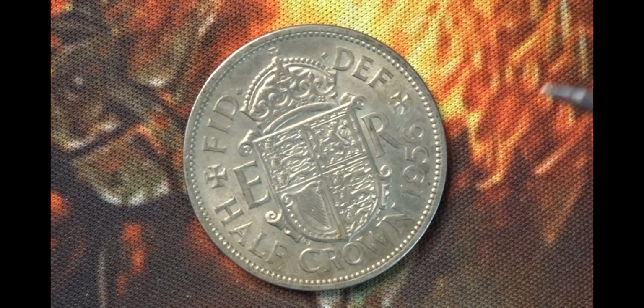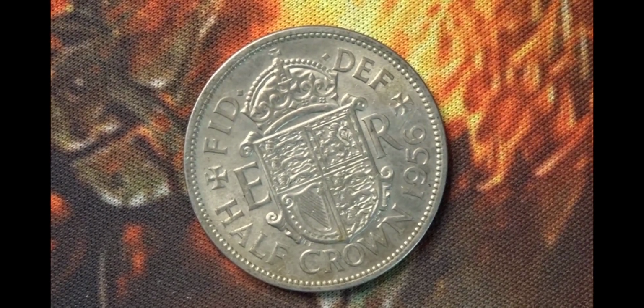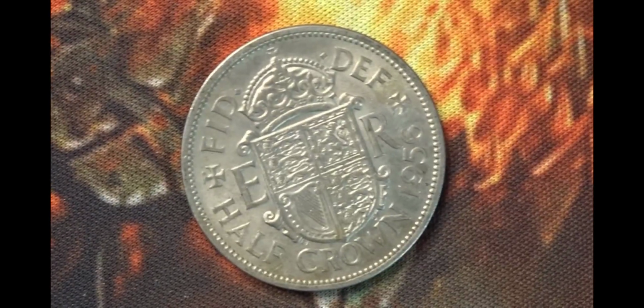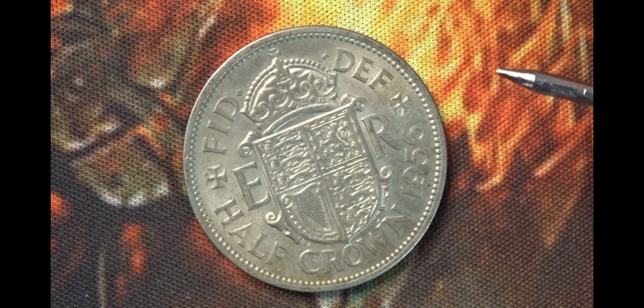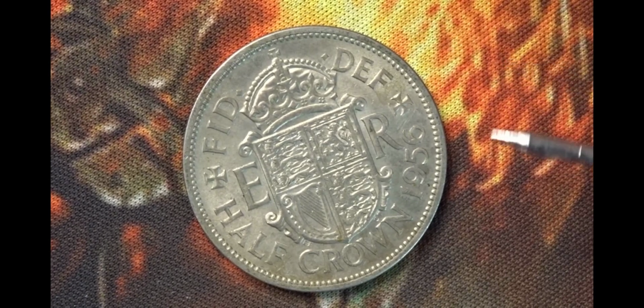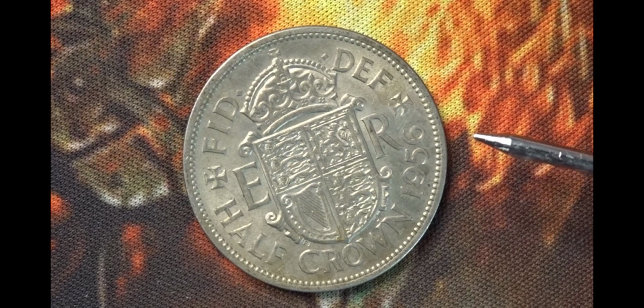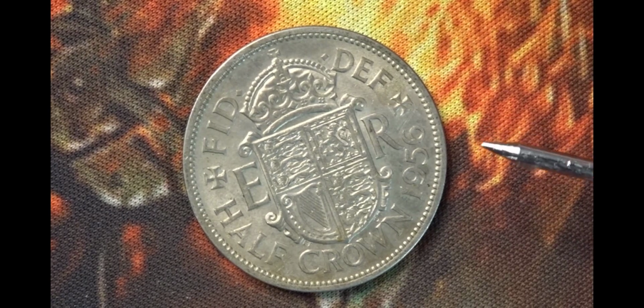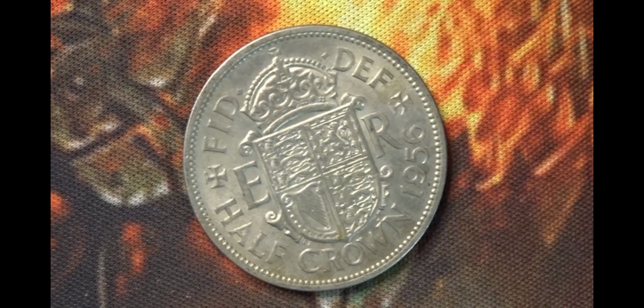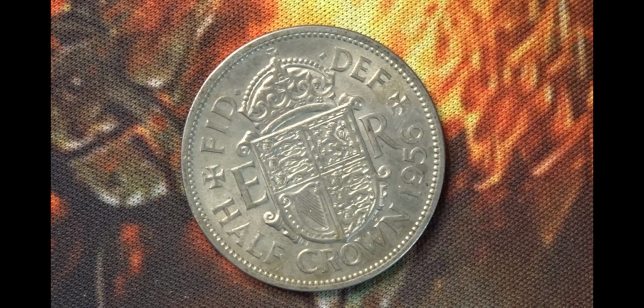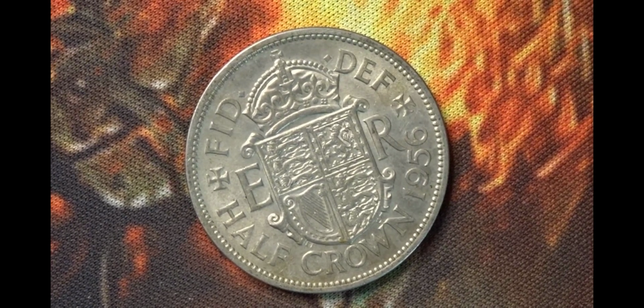I think it's very unfair, particularly nowadays, if you were to look at modern coins and see the same thing. I think it needs to be changed, and it should have the Welsh dragon on. I think it's only fair to Wales. They are a country in their own right, after all.